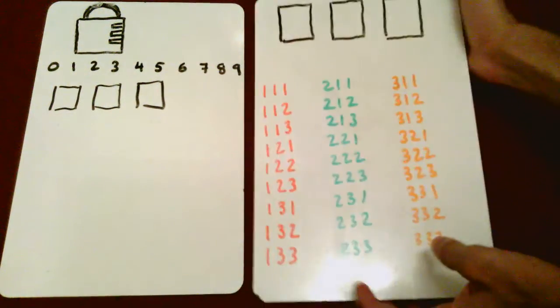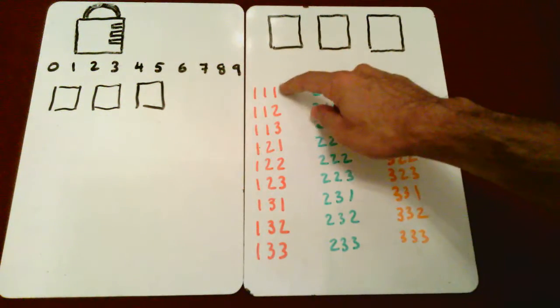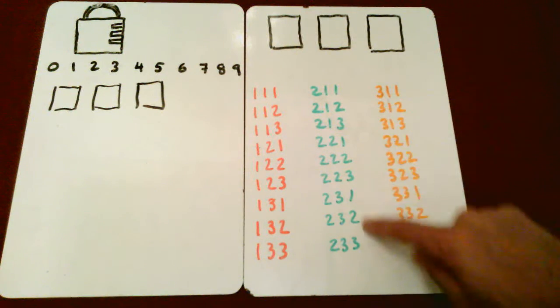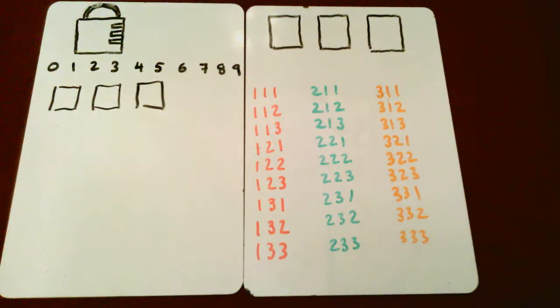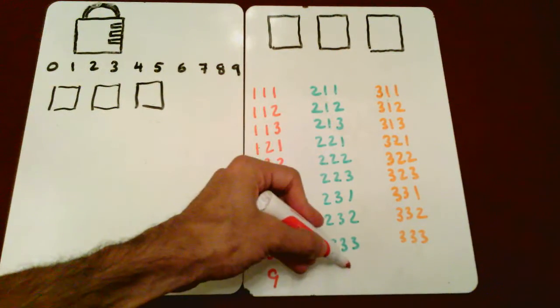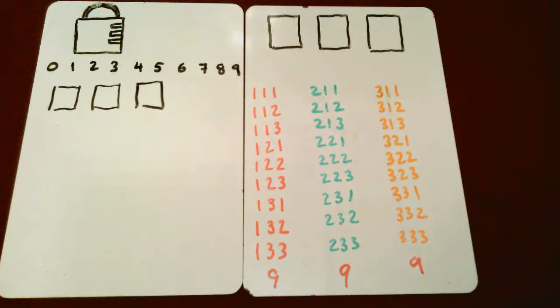So over here, I've got my 3 numbers, and I'm only using numbers 1 to 3. These are the possibilities I can have. These are the numbers beginning with 1, these are the numbers beginning with 2, these numbers beginning with 3. Now, if you count up each column, there are 9 numbers here, 9 numbers here, and 9 numbers here. That makes a total of 27 different combinations.